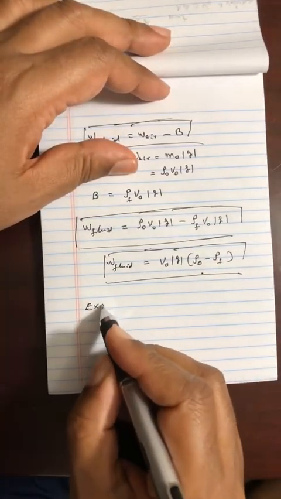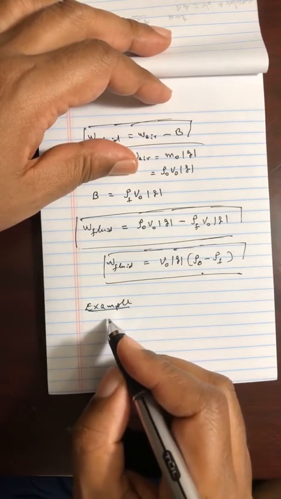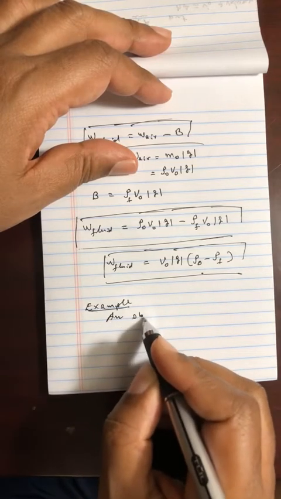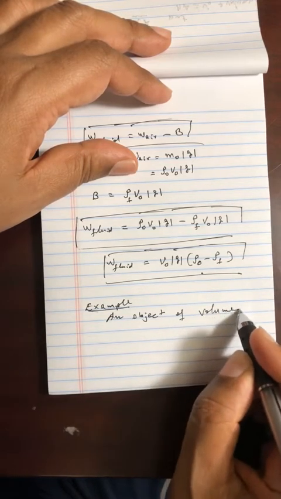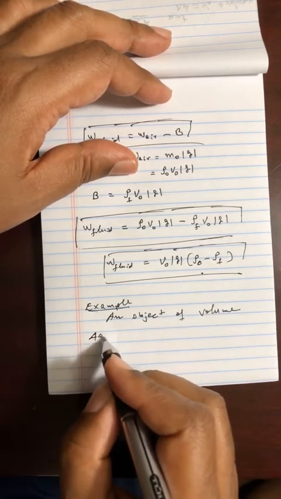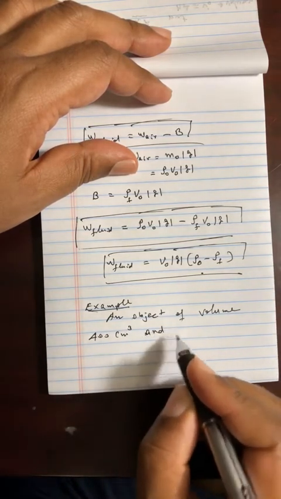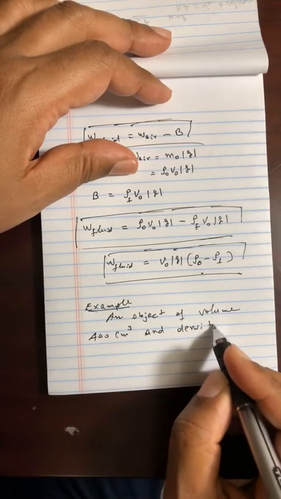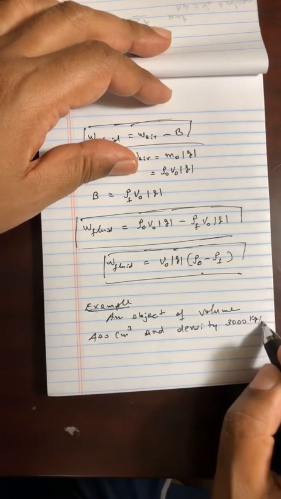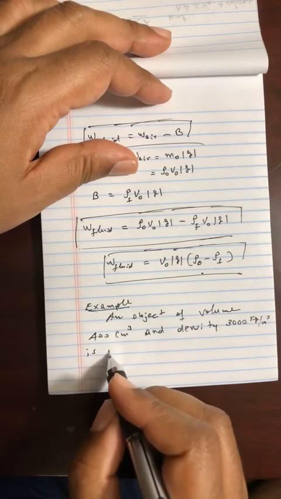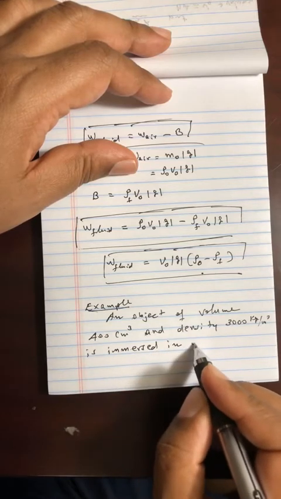Example. Let's say an object of volume, let's say 400 cubic centimeters, and density, let's say maybe 3000 kilogram per meter cubed, is immersed in water.